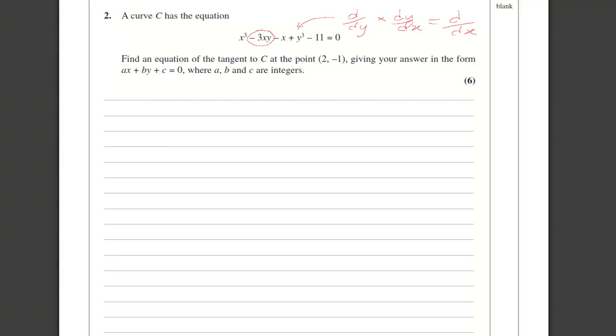Let me just thicken up my pen a little bit because it's a little bit thin there at the moment. Okay, so let's give this a go.